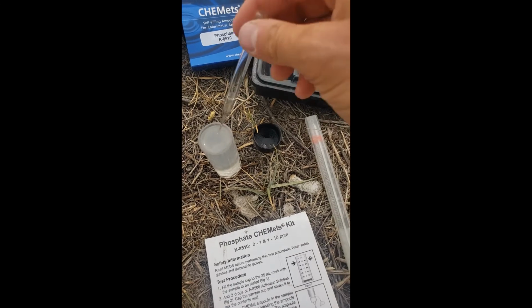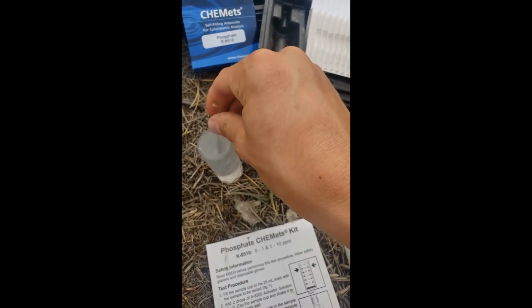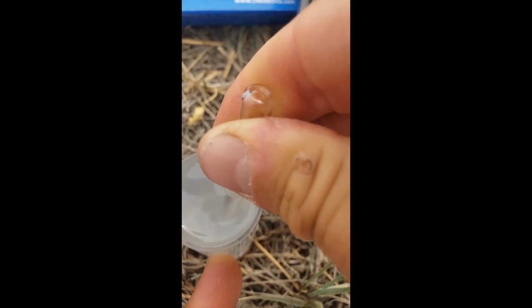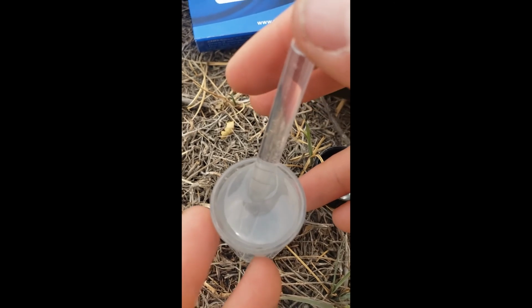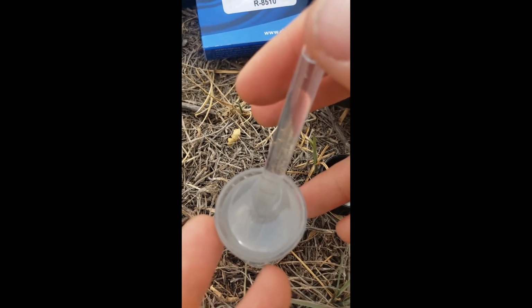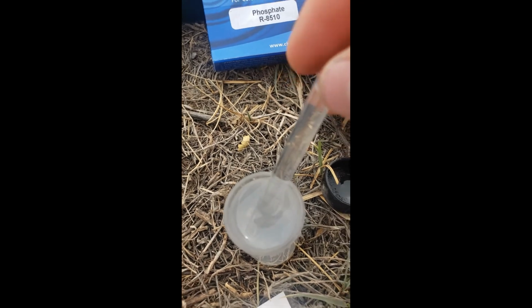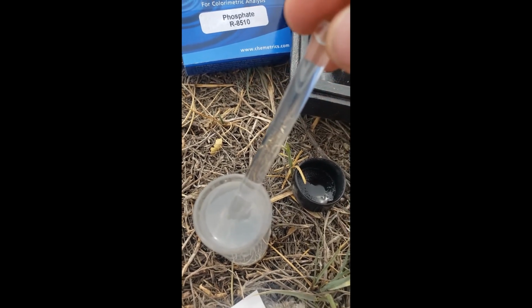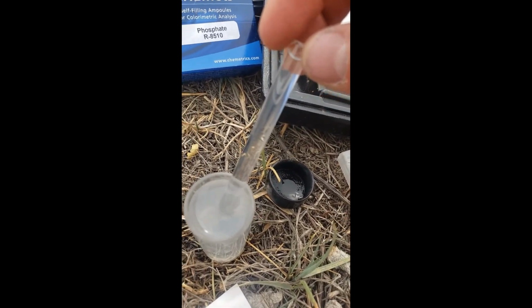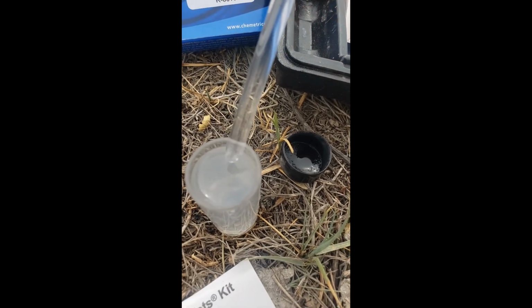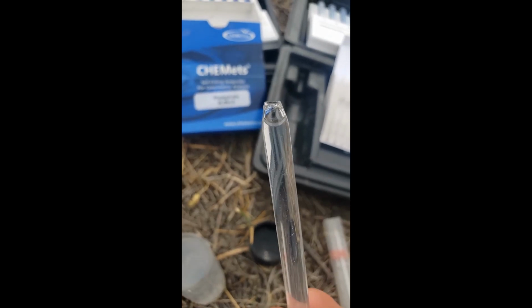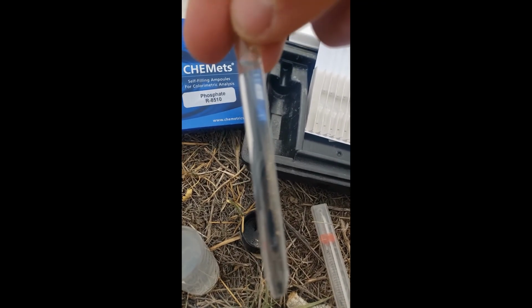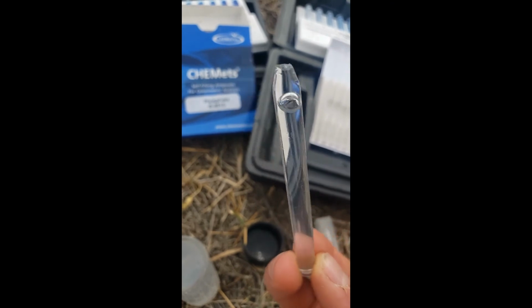So what's actually gonna go down here is I'm gonna put this in and then push it up against the side to break the tip, okay? And then watch it fill up with water. So what's happening here is there's a higher pressure on the outside where the water is, and it's going to force it up into the tube. Okay, so now my ampule is filled and I'm going to invert it a couple times, meaning go up and down and allow the chemicals to mix together.